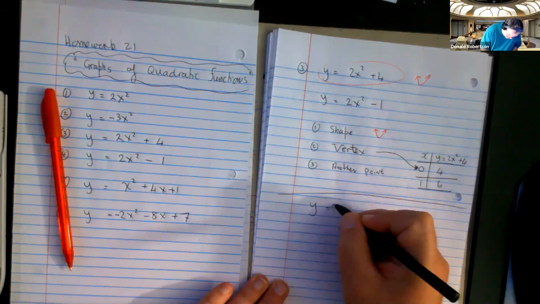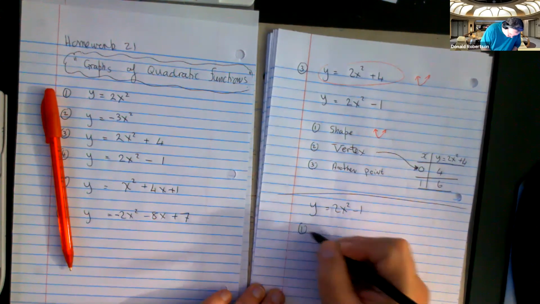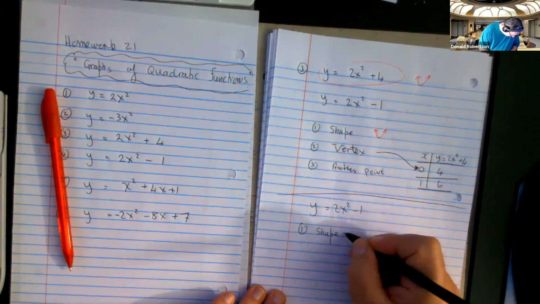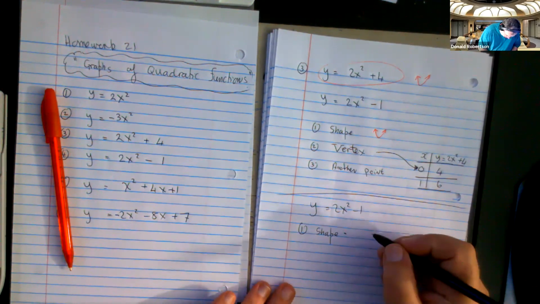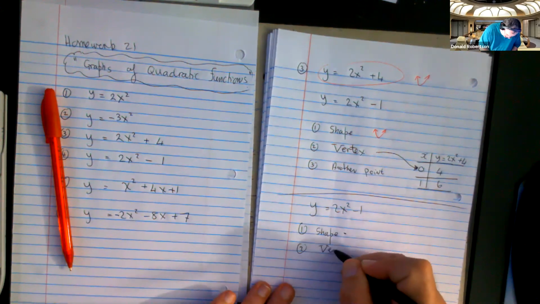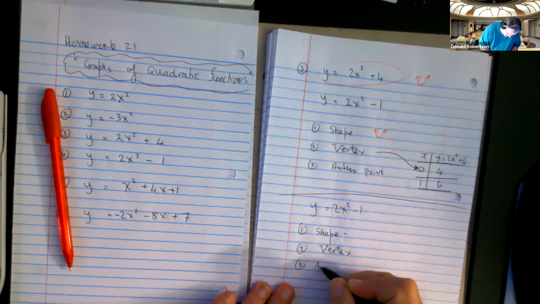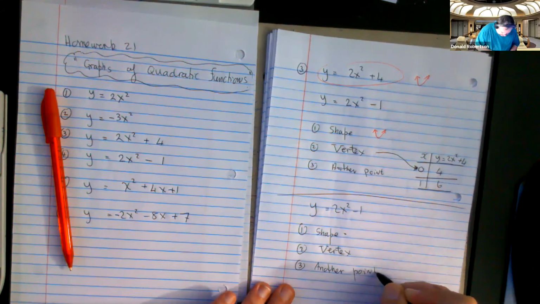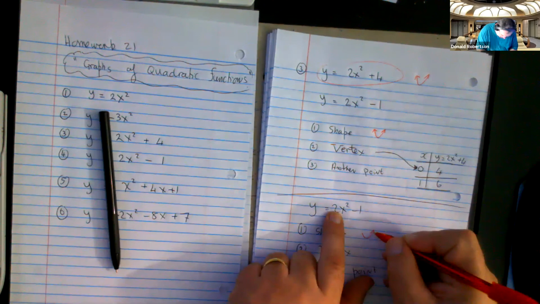Okay. So how about the second question? This one. It's going to have a shape. And it's going to have a vertex. And it's going to have another point. Okay. Would you agree that this is exactly the same as the other one? Isn't it a happy face again?